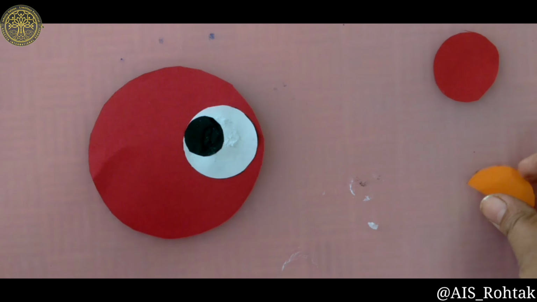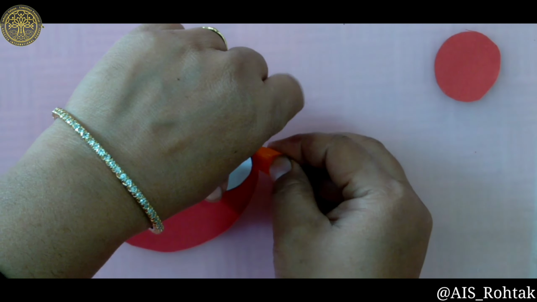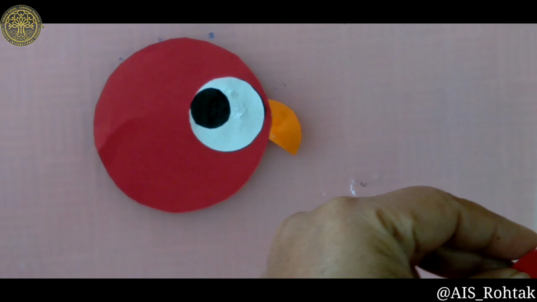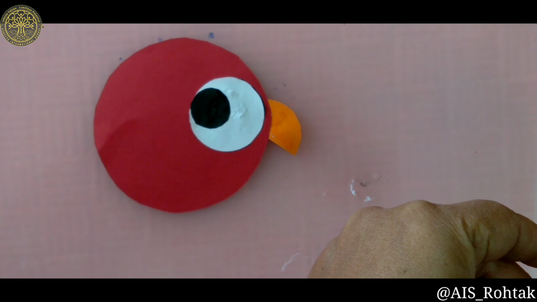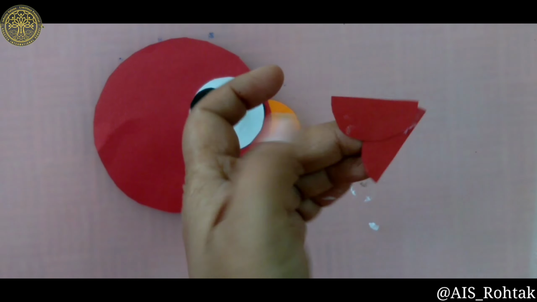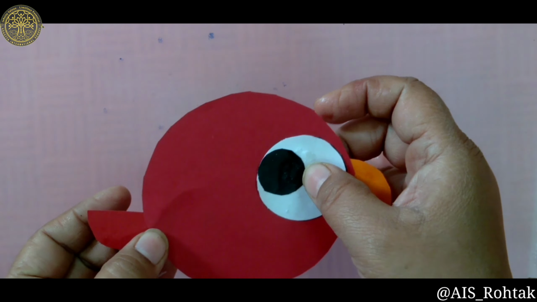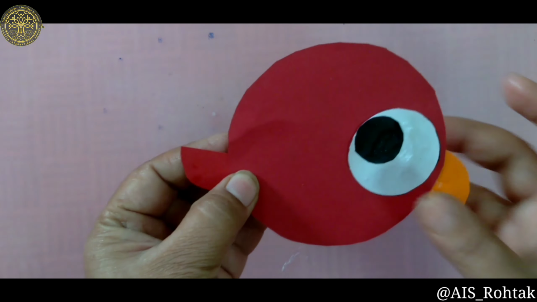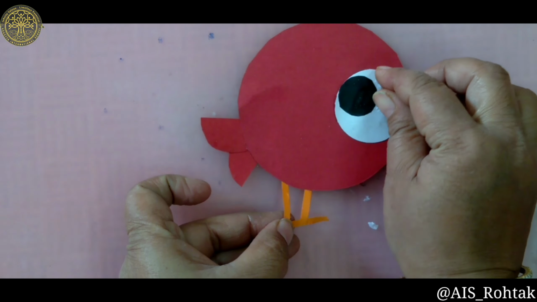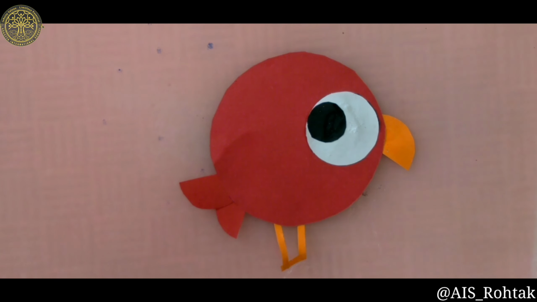And now we take a semicircle and paste it like this. And now take red circle and cut it into 2 semicircles and paste this semicircle like this. Now paste it with big red circle. Now paste the feet of a bird like this. Now our bird is ready.